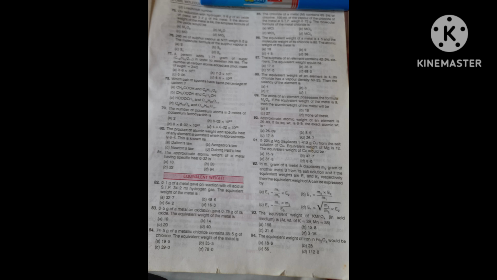Hence atomic weight is equal to equivalent weight into valency. Equivalent weight is 9, valency is 3, so 9 into 3 is 27. Only common sense you have to apply, and you should know the formula. So option C, the third option, 27, is correct.